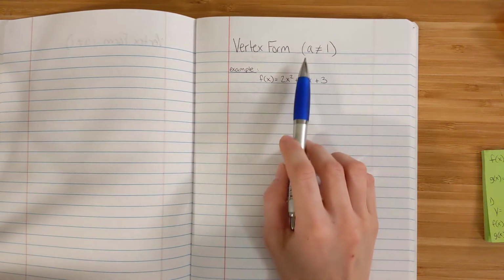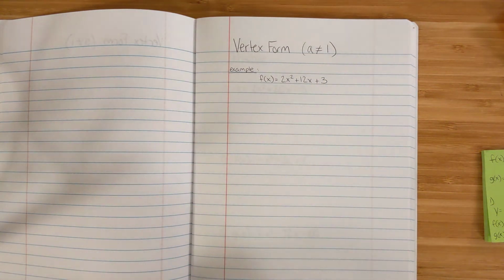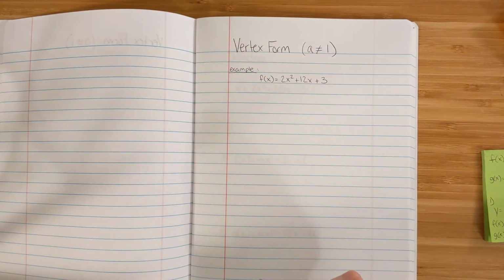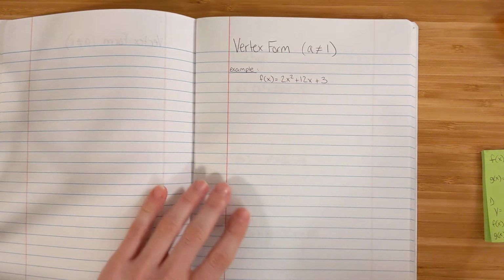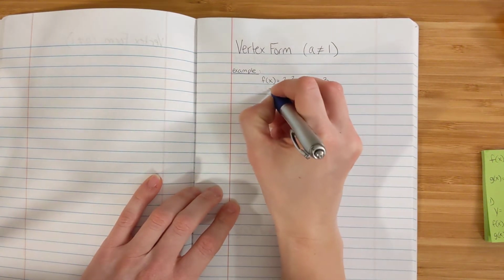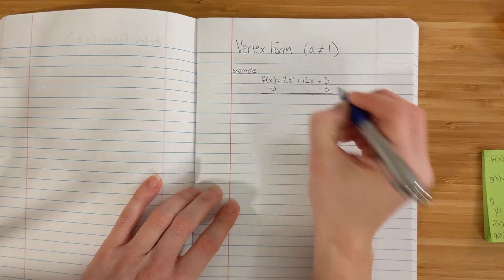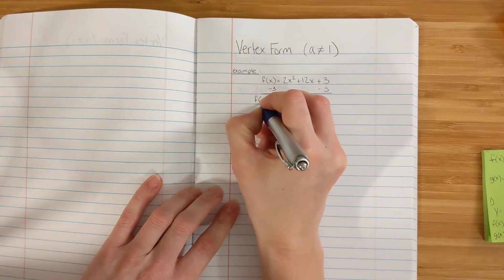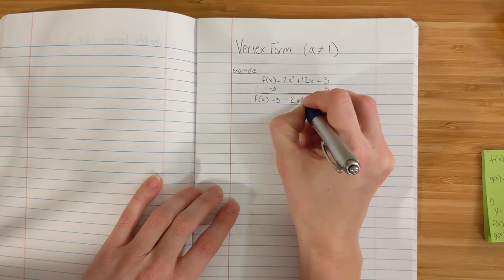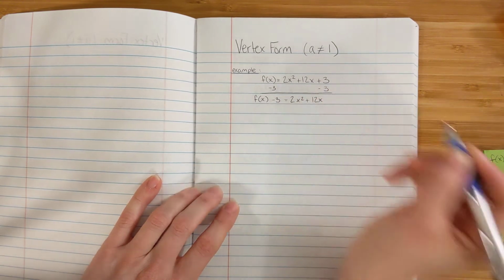Anytime your standard quadratic does not start with 1x squared, you want to be careful. You want to make note, and you want to use the extra steps that we're going to use today. To start us off, I'm going to do the same exact thing we did in our last method. I'm going to move this constant over to the other side using the inverse operation. So this is going to say f of x minus 3 is equal to 2x squared plus 12x.